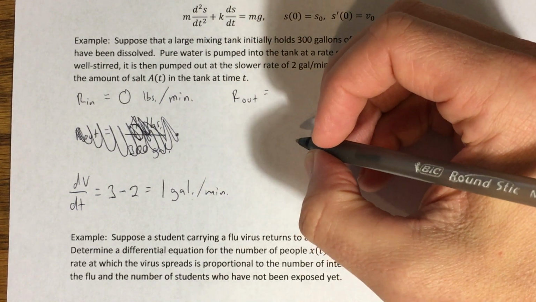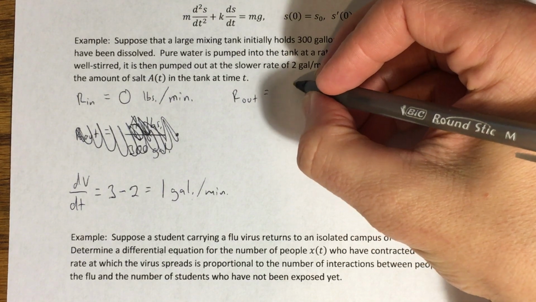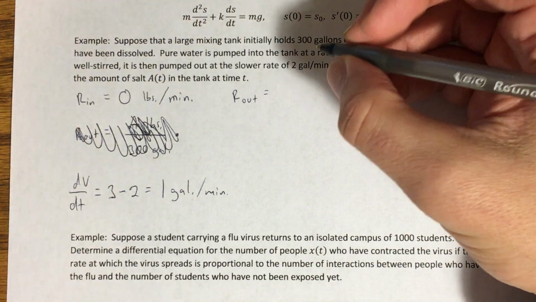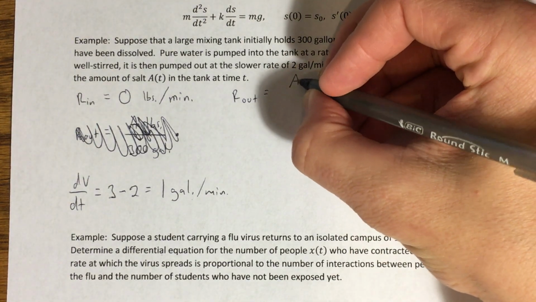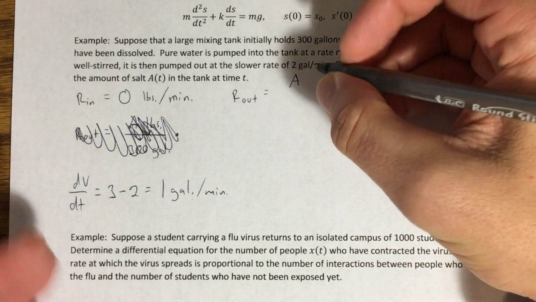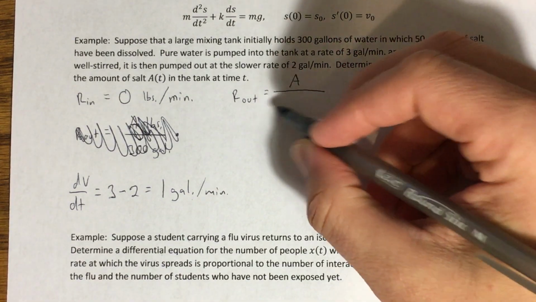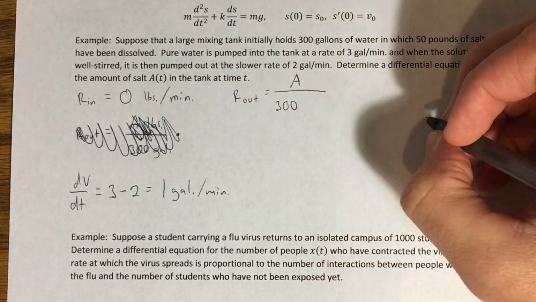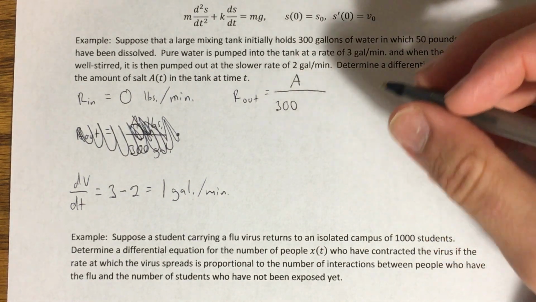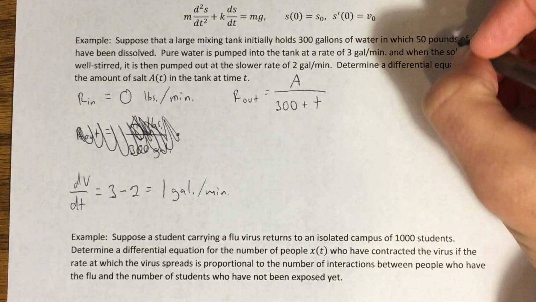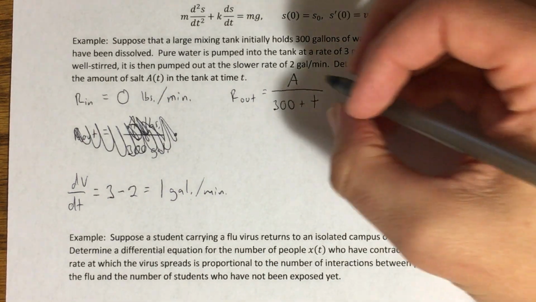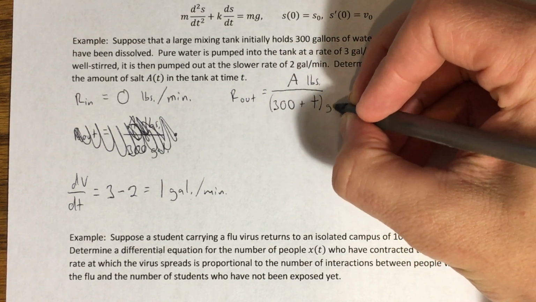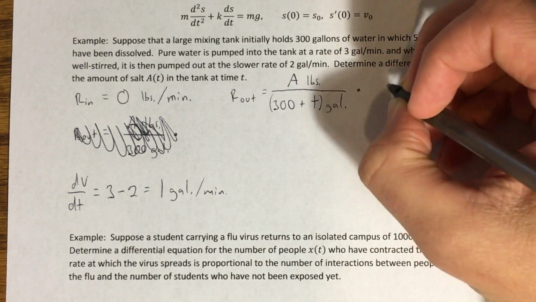So we need to consider that when we're finding R out. Okay, what is R out? Well, R out is going to be the rate at which salt is leaving the tank, and that's going to equal the concentration of salt in the tank at time t. But what is that? That would be A of t, which is the amount of salt in the tank, I'm just going to call it A, over the volume of water in the tank at time t. And again, what we established down here is that if we start with 300 gallons, then after t minutes have passed, we're going to have an additional t gallons of water in that tank. So this is going to be A pounds over 300 plus t gallons of water at time t.